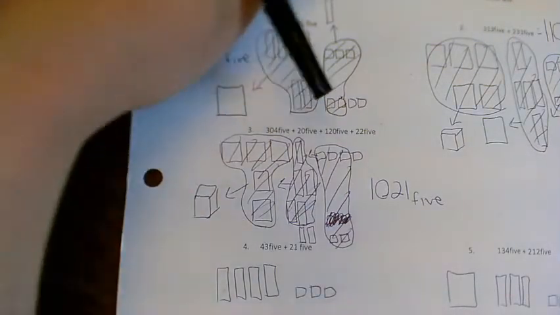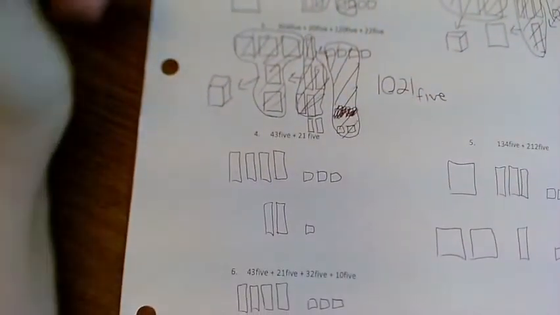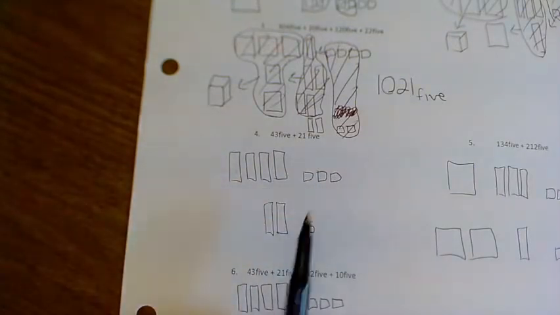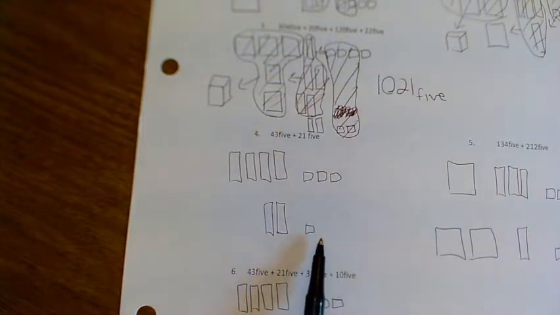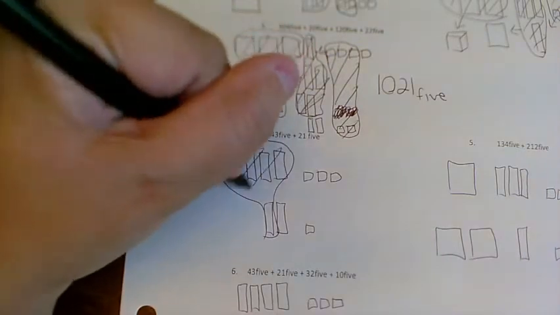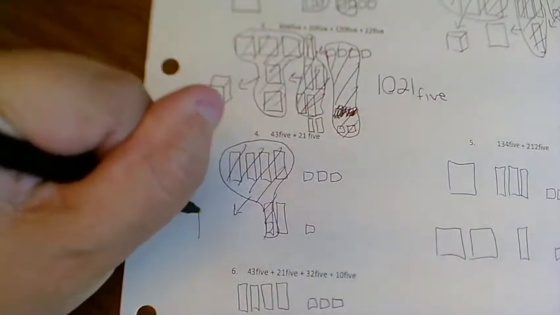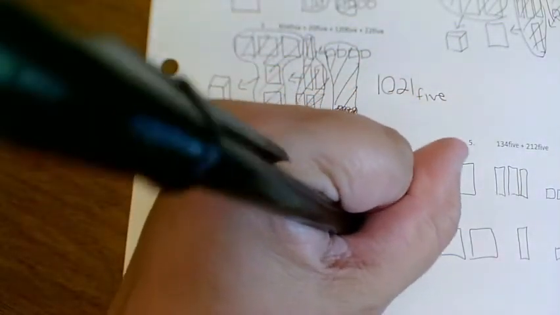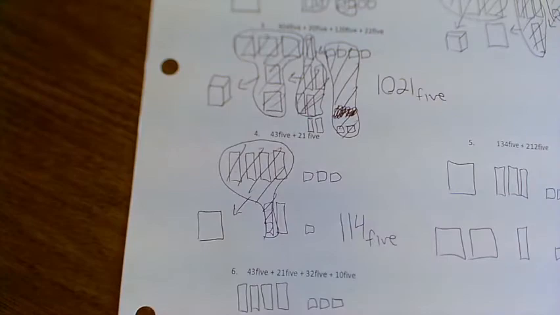Okay. For number 4, we have 4 longs and 3 units plus 2 longs and 1 unit. So we only have 4 units. We can't do anything with that, so that stays 4. And then if we take 5 units, trade them in for a flat. So our answer for this one should be 1 flat, 1 long, and 4 units in base 5.